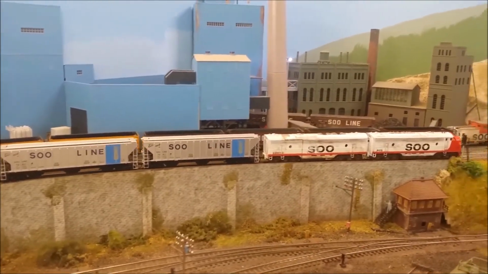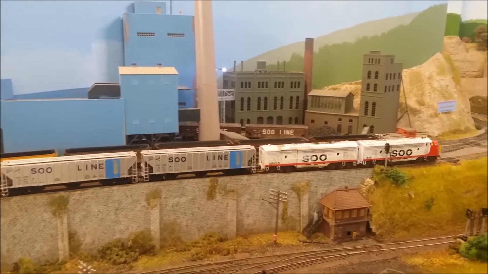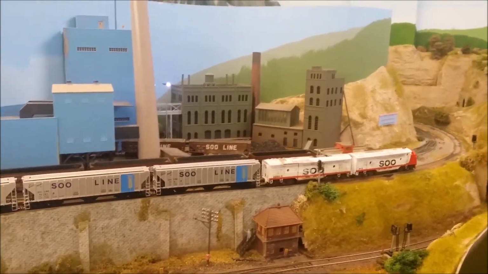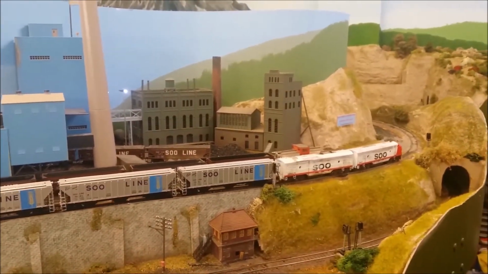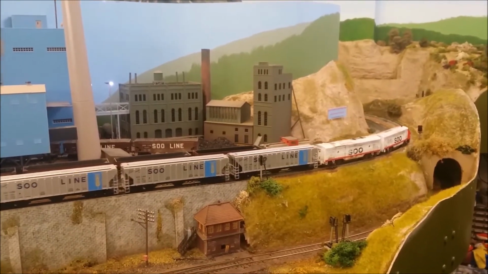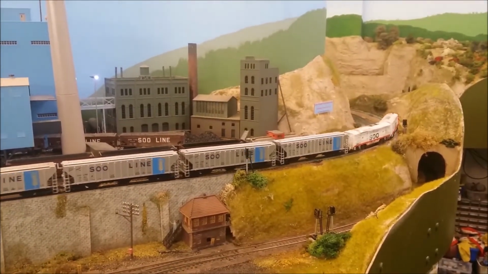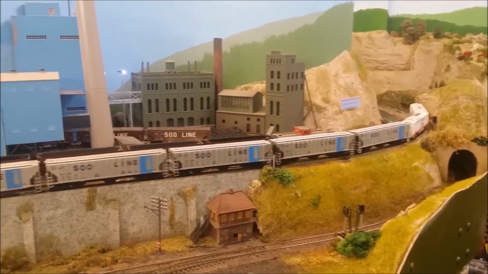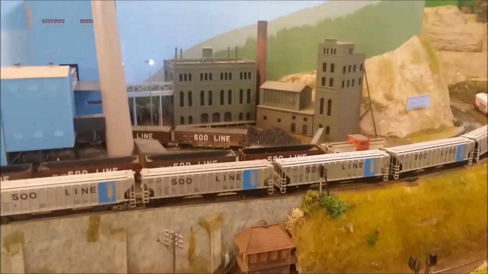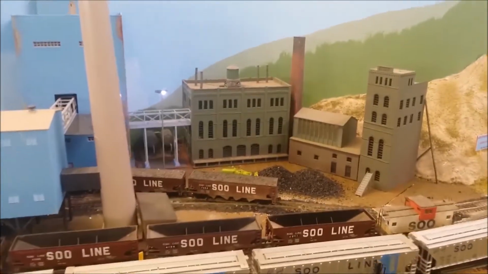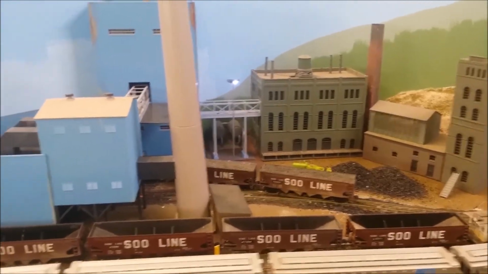Is Ash named after anybody? Yes, it is. One of our crew that operates with us on occasion is Norman Ash. Okay. And he liked to work the area here, and so we called it Ash Power. Nice job.